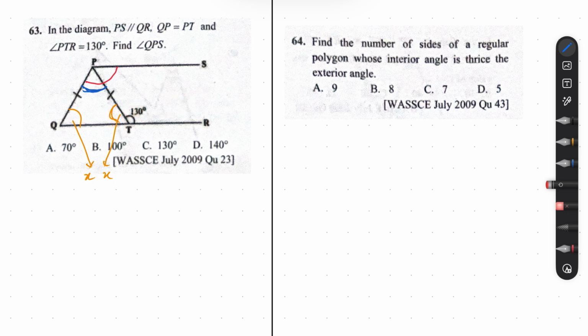So x should give us 180 minus 130, which is 50. So x is equal to 50. Now, when we add x and x in this angle, we should get 180. Moreover, we need to find this angle as well, so that this blue and this black should give us this total red.